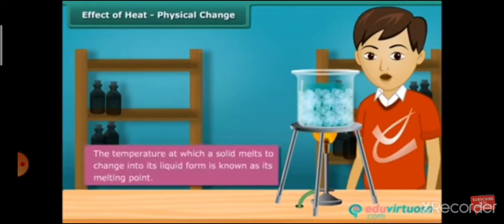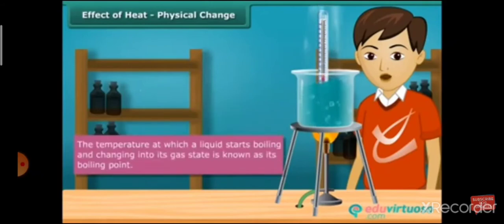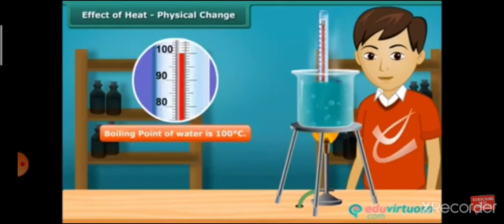So students, the temperature at which a solid melts to change into its liquid form is known as melting point. Melting point of ice is 0 degrees Celsius. The temperature at which a liquid starts boiling and changing into its gas state is known as its boiling point. Boiling point of water is 100 degrees Celsius.